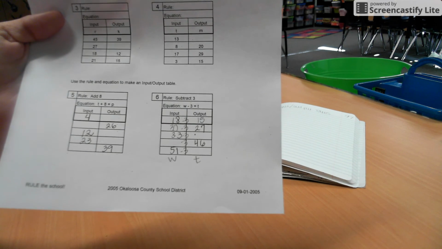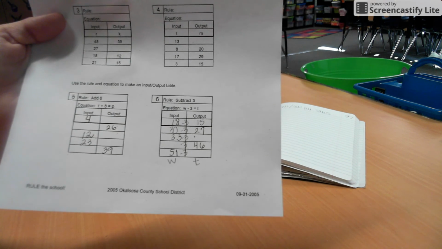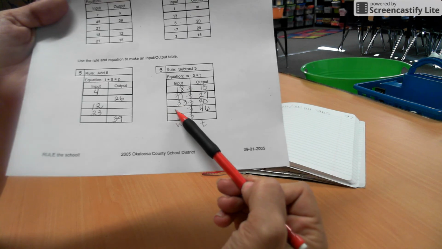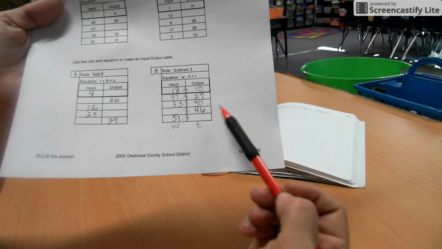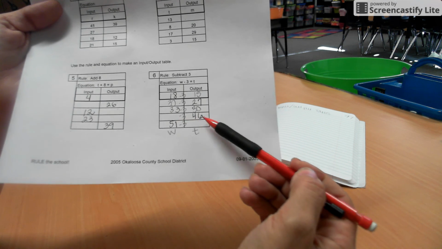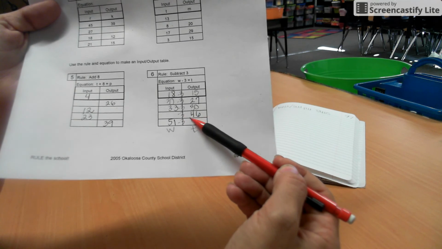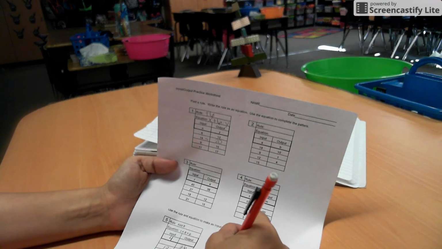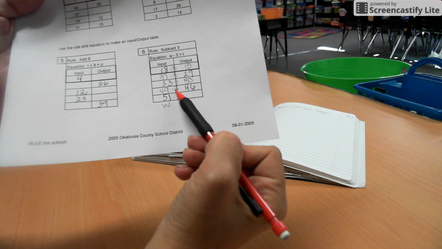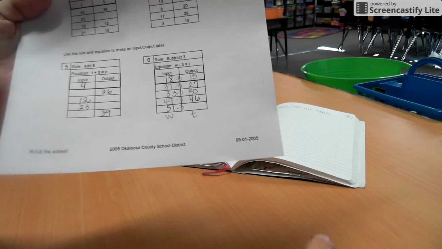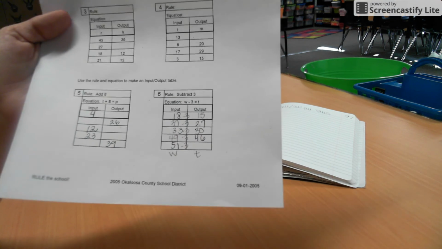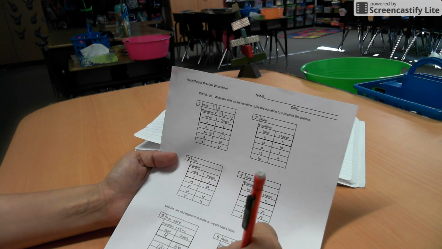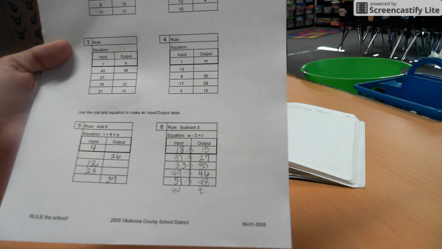So I'm going to minus 3 all the way down. 33 minus 3 is 30. This one's going to be like the one above. Since I can't go this way, I'm going to do the opposite direction, opposite operation. 46 plus 3, 49. And check. 49 minus 3 is 46. Then 51 minus 3, 48. Make sure you have that.